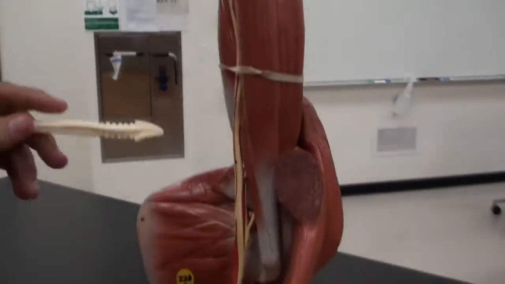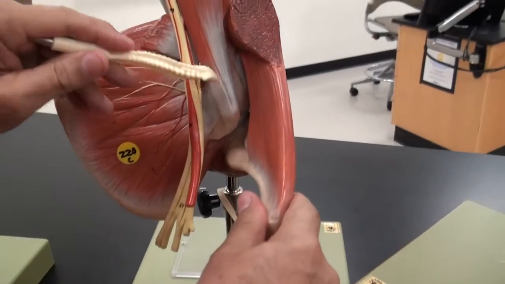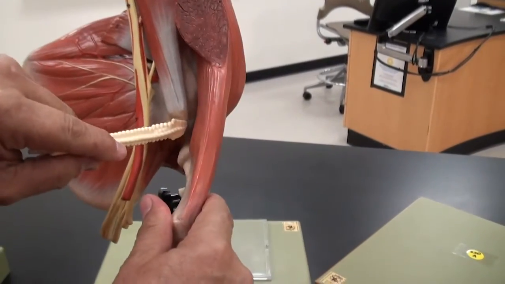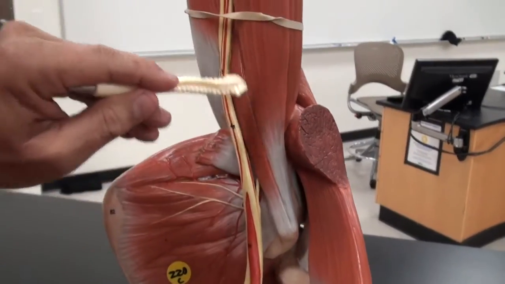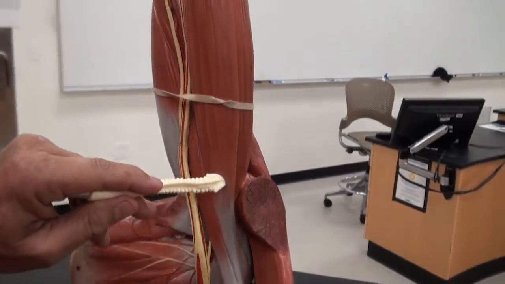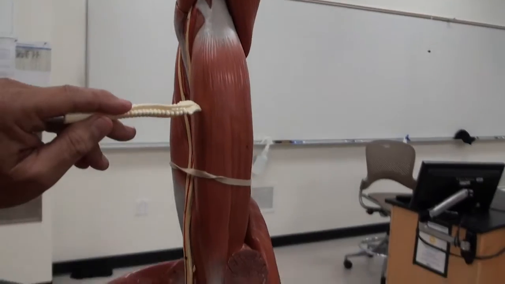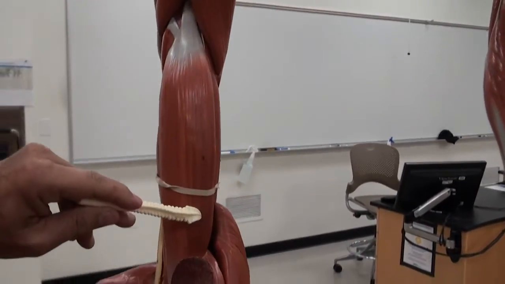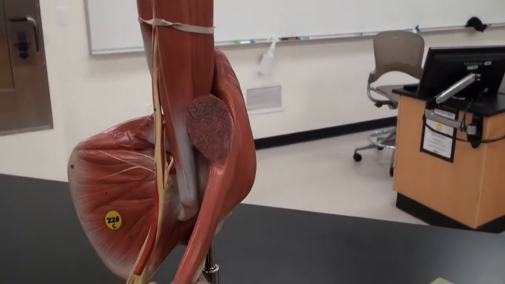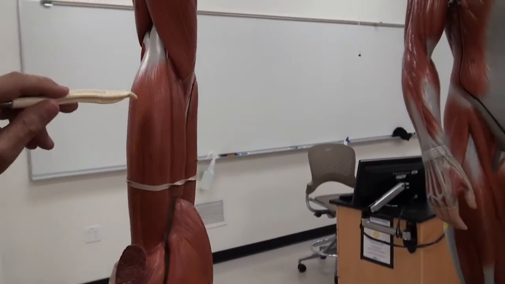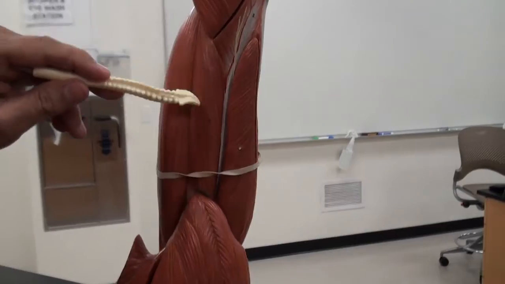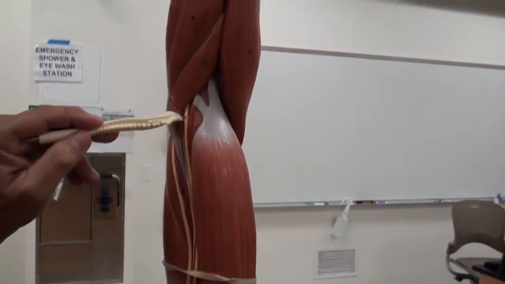Okay, so I can see this right here. This is the coracoid process of the scapula. This must be coracobrachialis. The other one that originates there is the short head of the biceps brachii. So this other head must be the long head. Long head's going to the supraglenoid tubercle. Okay. Underneath this muscle is this one, the brachialis. It's on both sides. Okay.